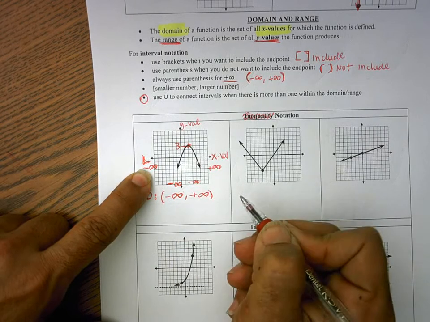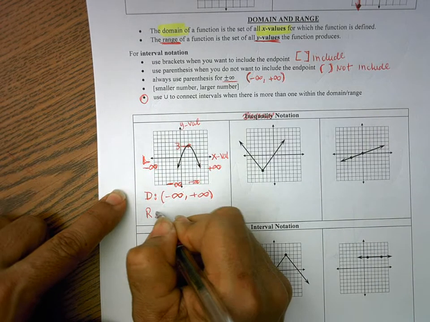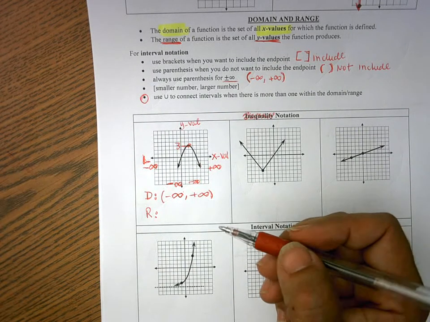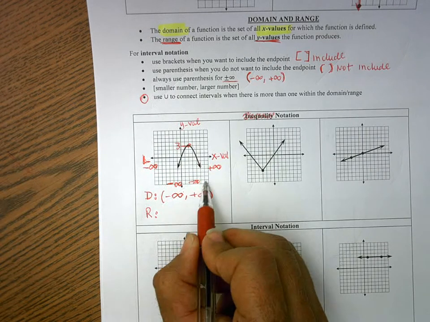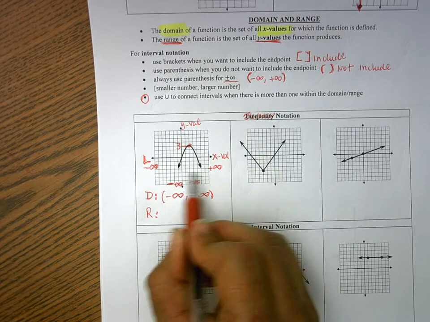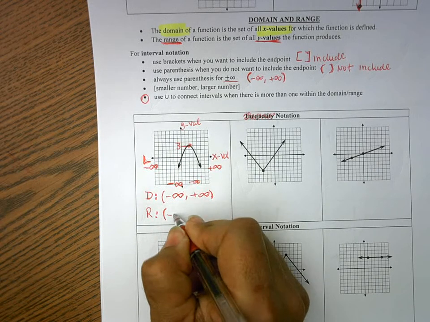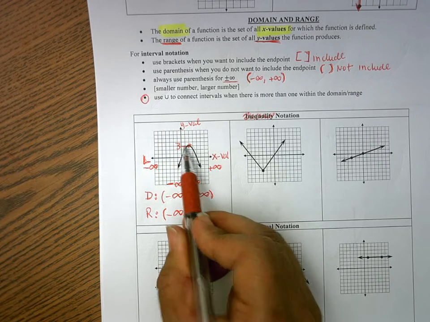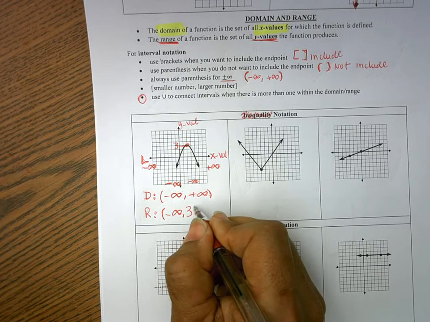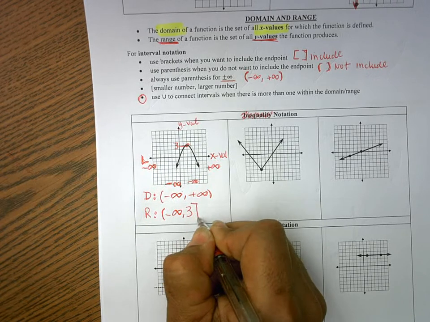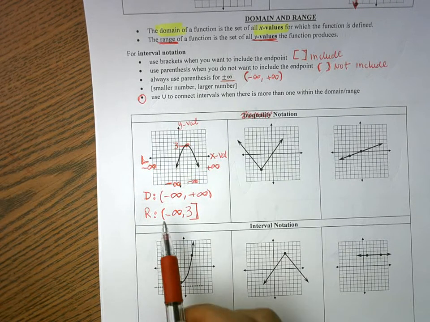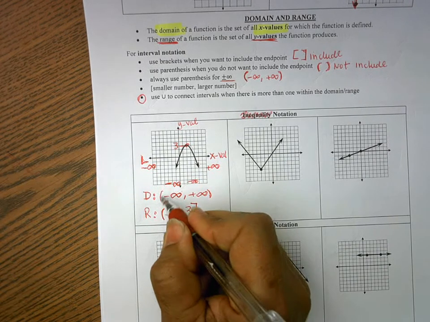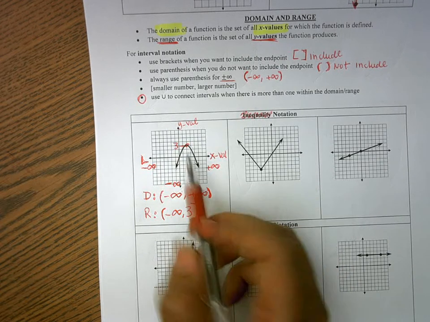Now let's talk about the range. The range, we're talking about the y values, and we always start from the lowest value to the highest value. Well, the lowest value here is negative infinity because my function is going down. And if I keep coming back up, the highest value of y is going to be a 3. Do we want to include that 3? Yes, we do. If I want to include something, I use a bracket. I use parentheses because I was dealing with infinities, positives and negative infinities, so I kept on using parentheses. The moment I saw a number, a 3, and I want to include it, I used a bracket, okay?